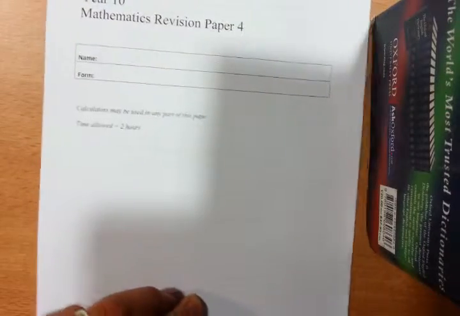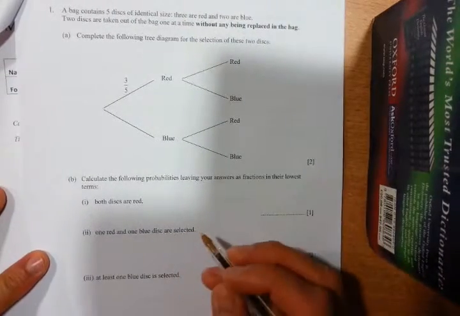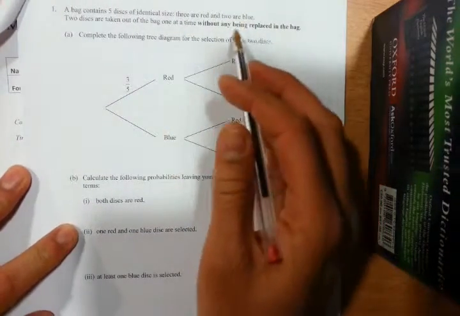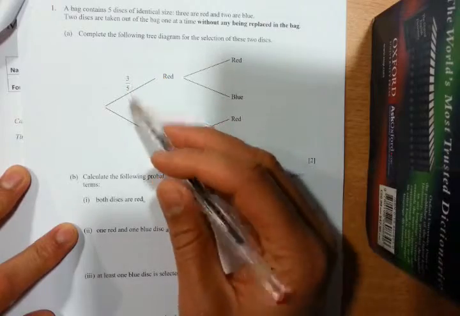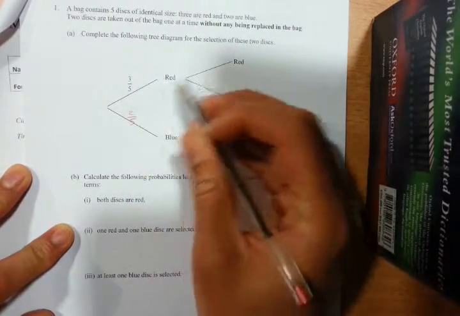Okay, just a quick run through of the paper going over all the major topics. Let's start with the tree diagram. Probability that both discs are red, obviously because they're not being replaced, you go from having 3 out of 5 that are red and 2 out of 5 that are blue to having 4 left.